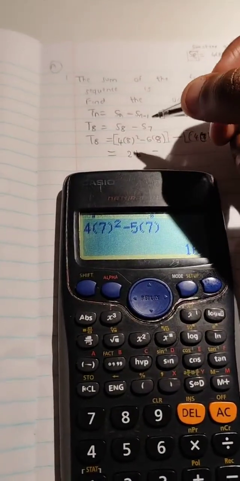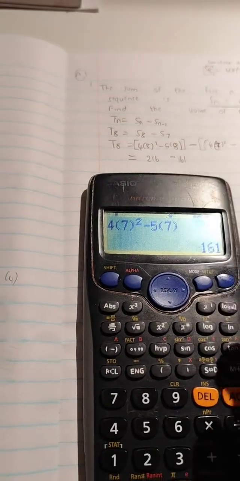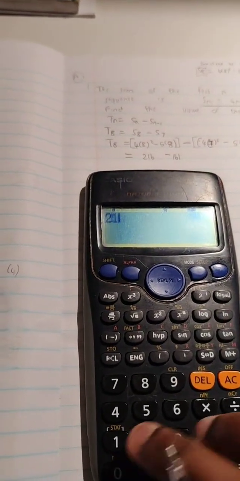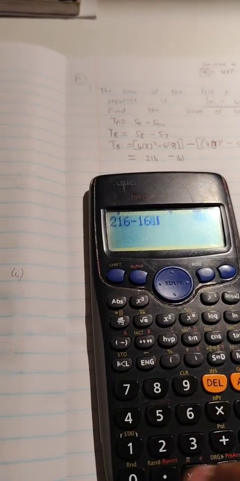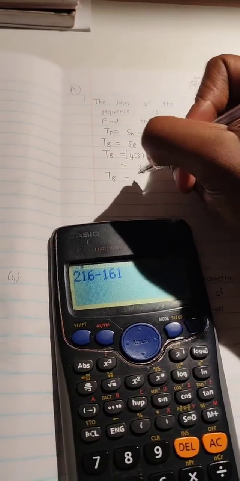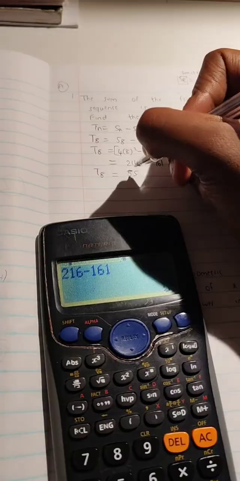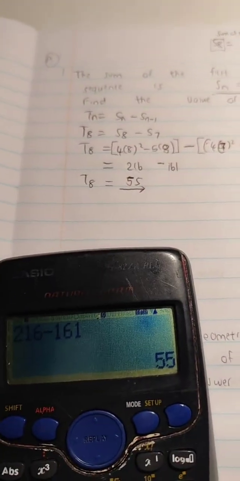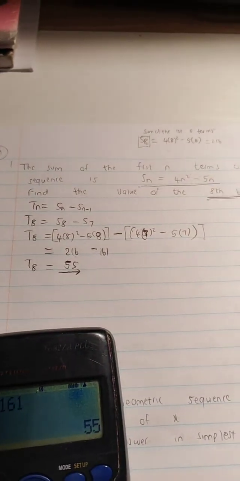All right, yes, it's 161. Thank you, classic Presh. Then you say 216 minus 161, and that gives you the answer: term 8 is actually equal to 255. Sweet, sweet, sweet. Okay.